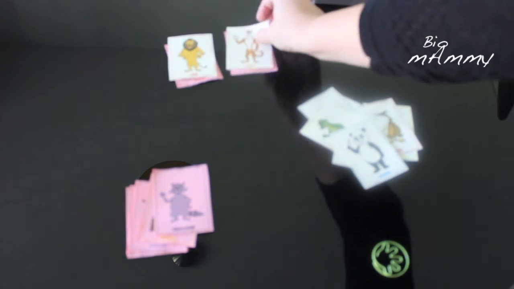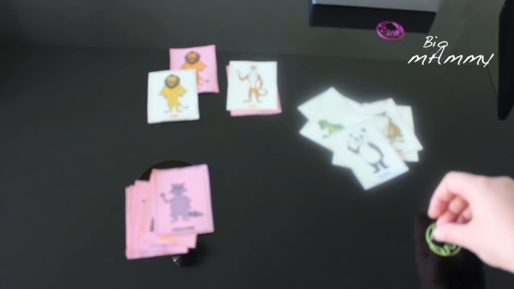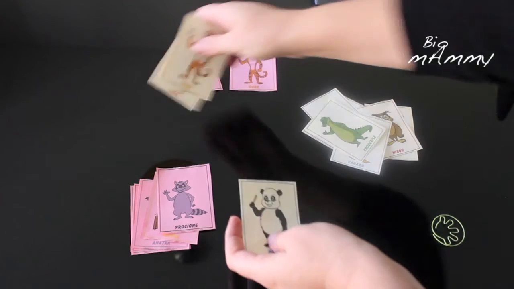So you can have your child match the Italian cards instead, and therefore have them say the words in Italian rather than in French. This was all from me.